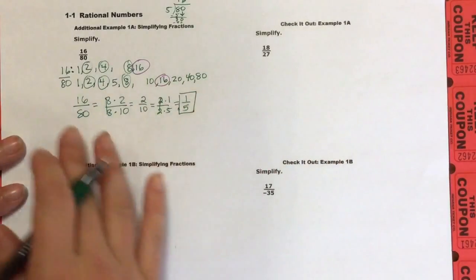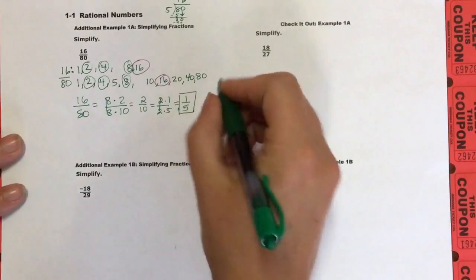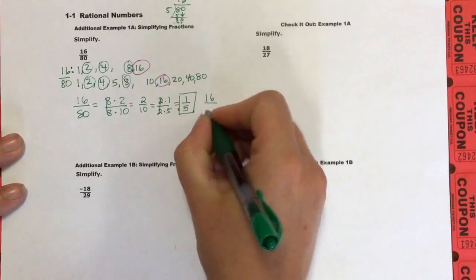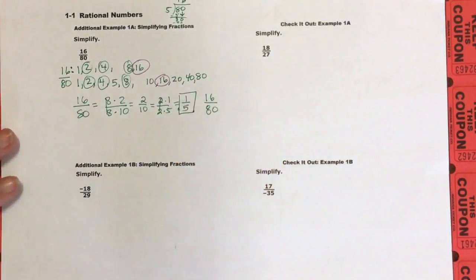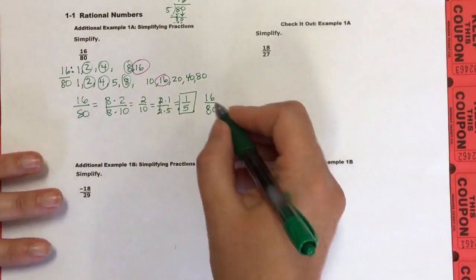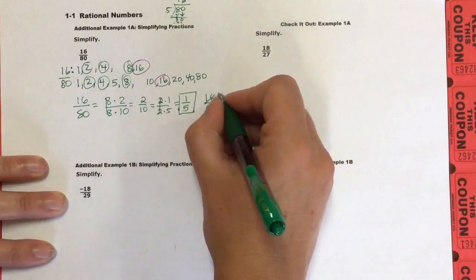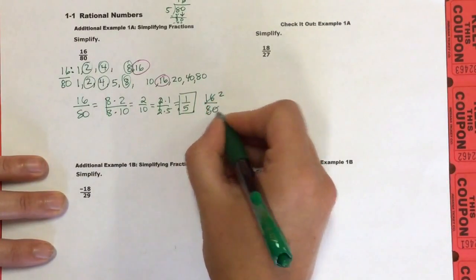Now, I'm just kind of theoretically showing you what's going on. If I was actually doing my homework, and I was doing it like this, I'm just going to do it this way. I'd say, okay, 8 goes in there. How many times? 8 goes into 16, and it goes into 80. How many times does 8 go into 16? It goes in there 2 times, and then 8 goes in there 10 times.